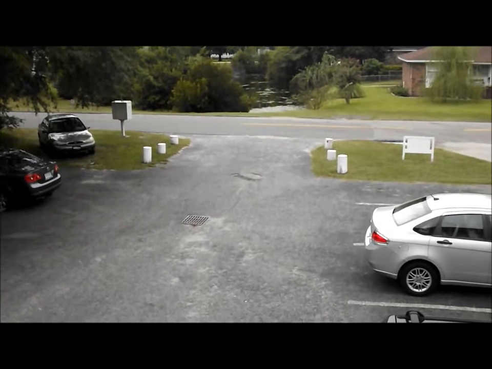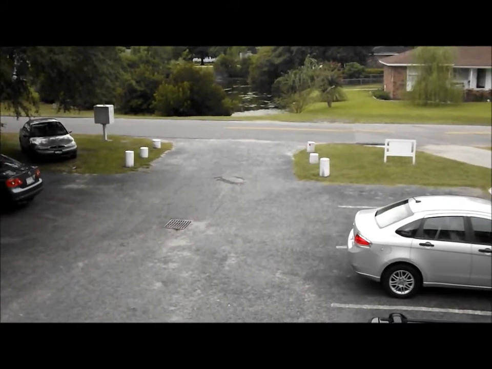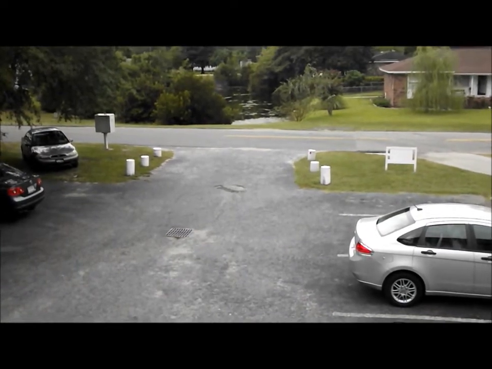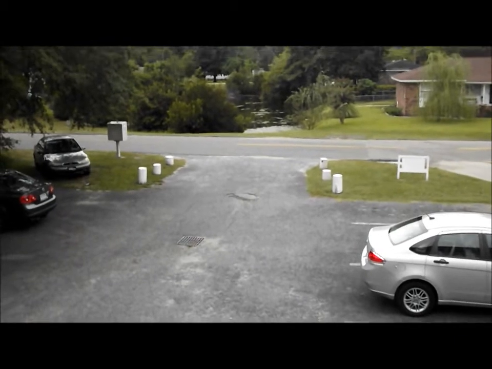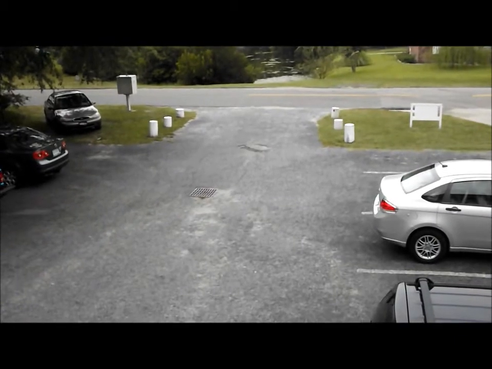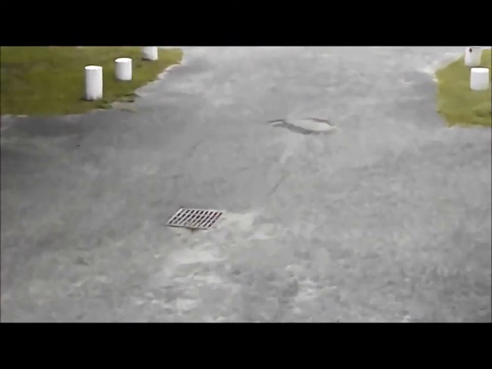Okay, we are shooting this video and we will be talking about catch basins and culverts and storm systems and drainage and controlling water basically and avoiding floods. As we see here, there is a perfect example of a catch basin right there.